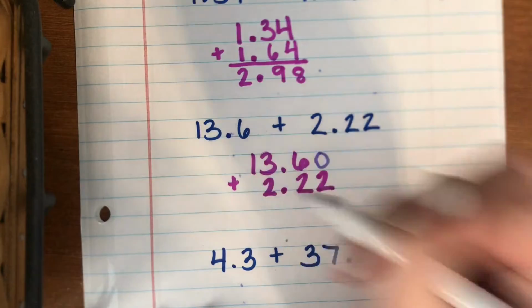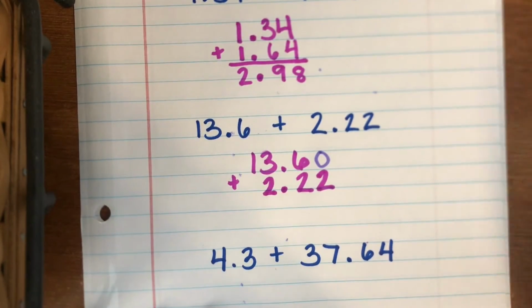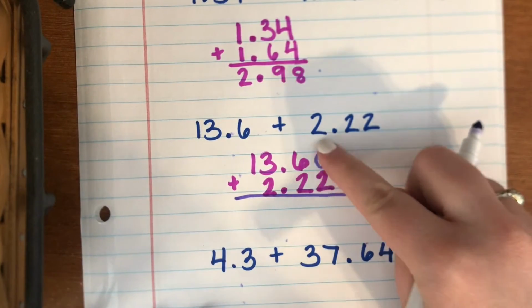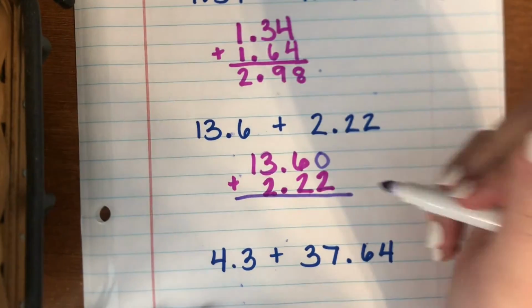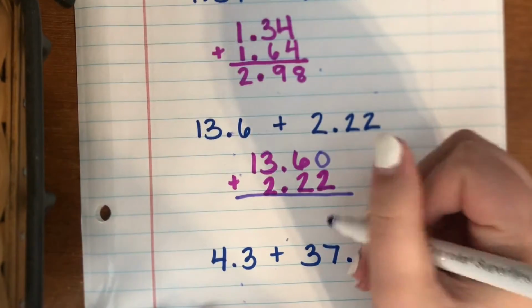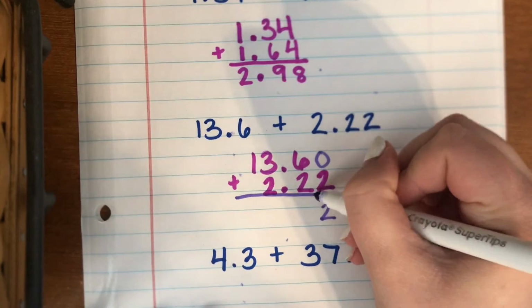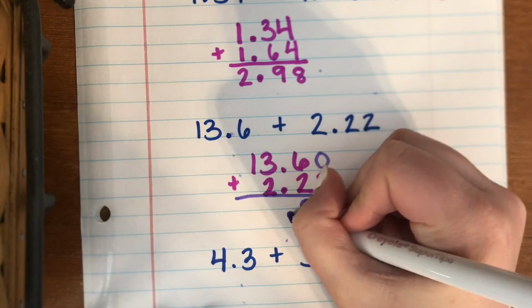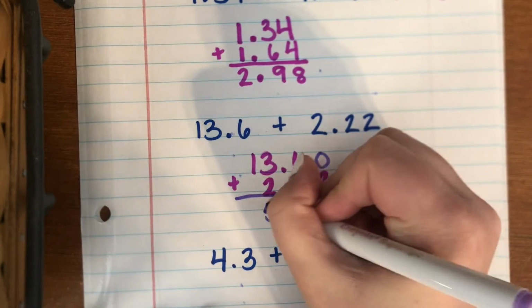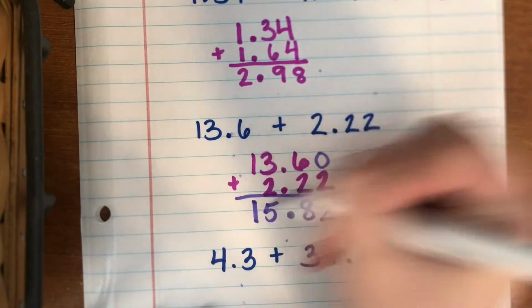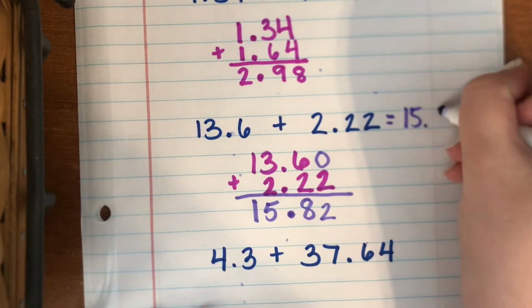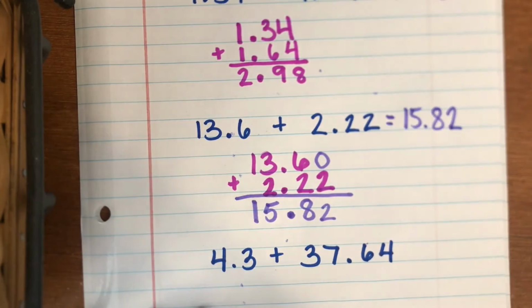If I did add the 0, it wouldn't change anything, but I'm just going to keep the 0 over here because this is more important to be a placeholder. 2 plus 0 makes 2. 6 plus 2 is 8. Carry the decimal, 3, 4, 5. And 1 plus 0 is 1. So now our answer becomes 15 and 82 hundredths.